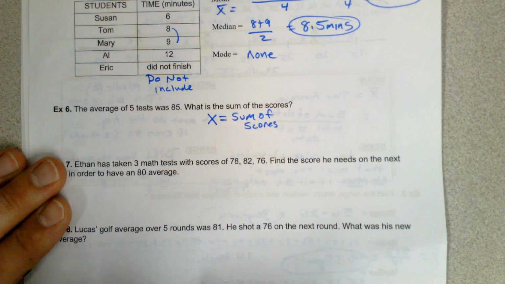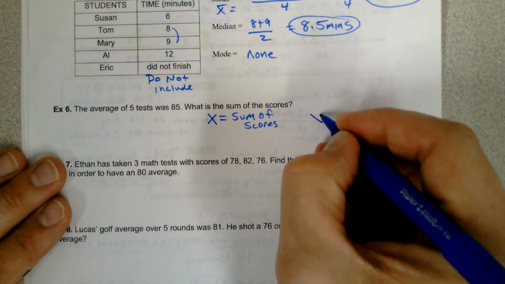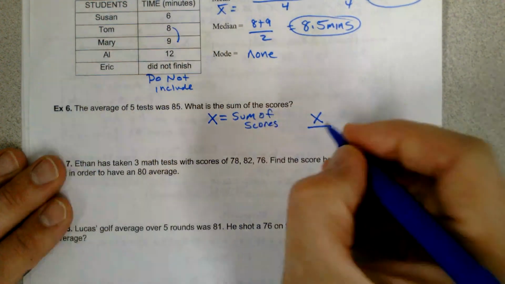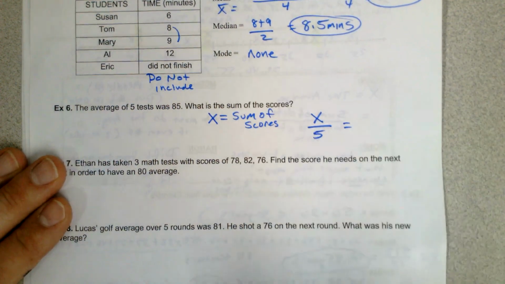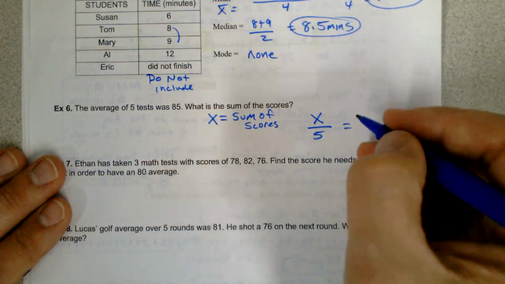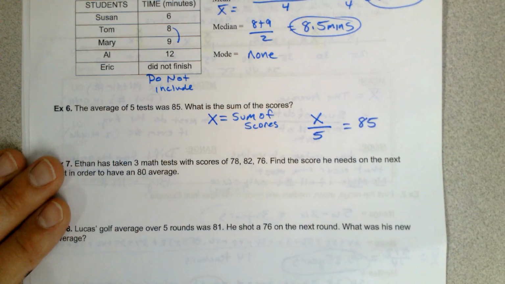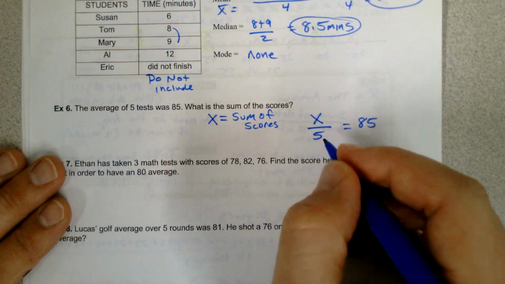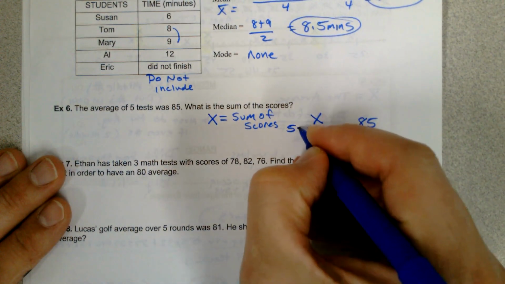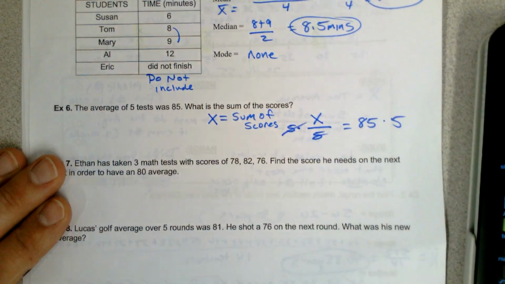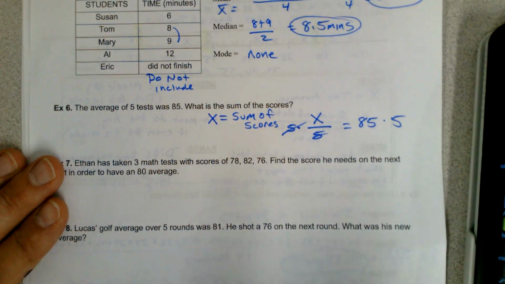And as we set it up, we always do our sum over the number of tests, in our case 5, and that's equal to our average. Our average was 85. Now this is just an algebra problem. If I have X divided by 5, the opposite of divided by is times. And I'm going to multiply by 5 to both sides. And if I take 85 times 5, we get 425.